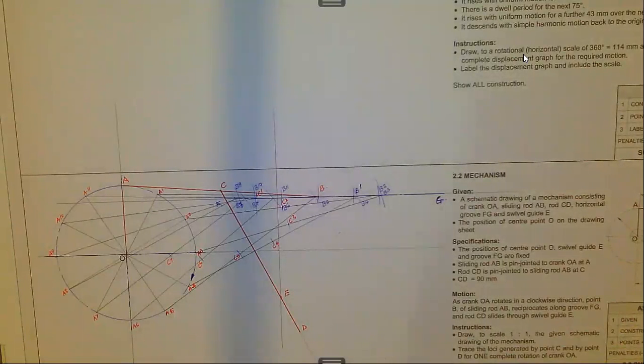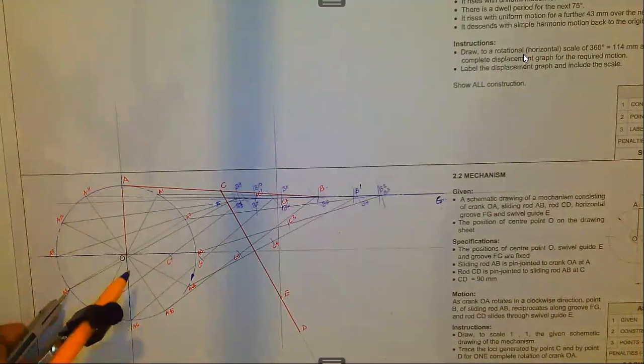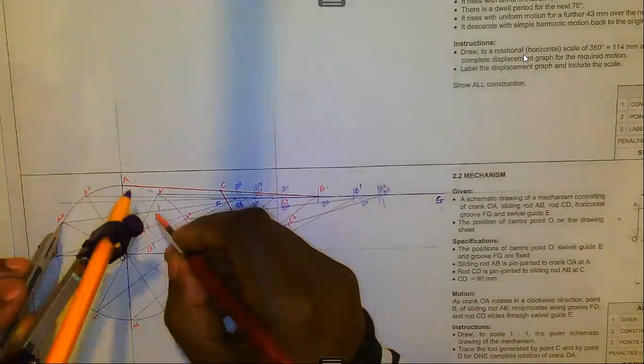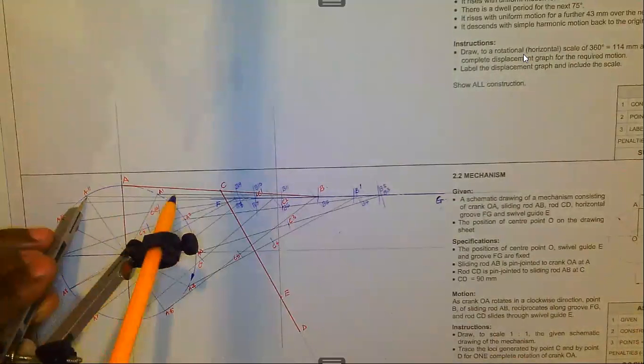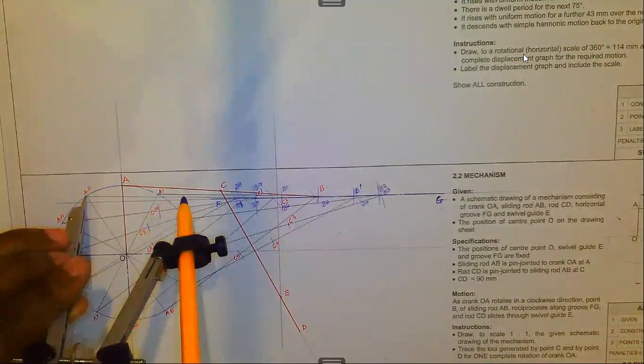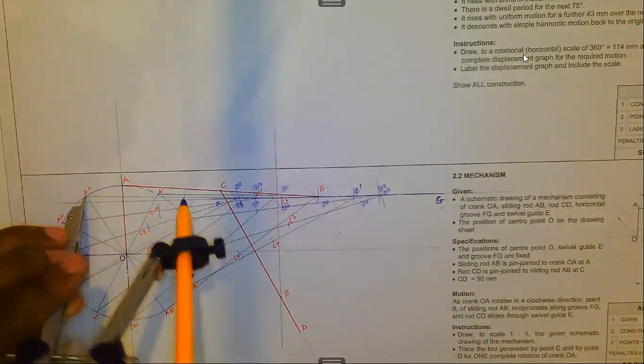But as you would see, they are critical in terms of coordinating where you are coming from and where you are going. C8, C9, C10, then C11.